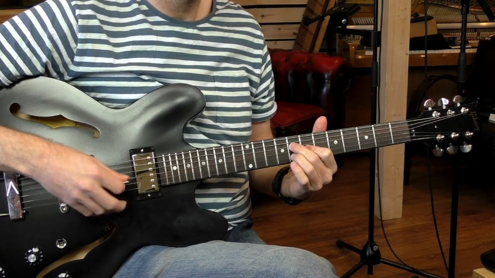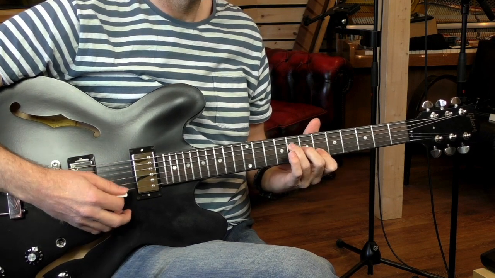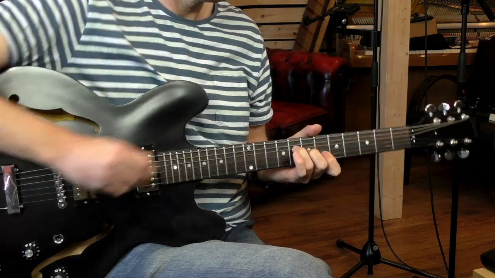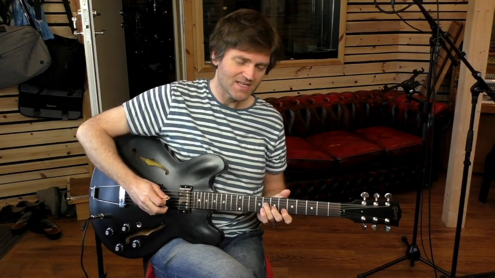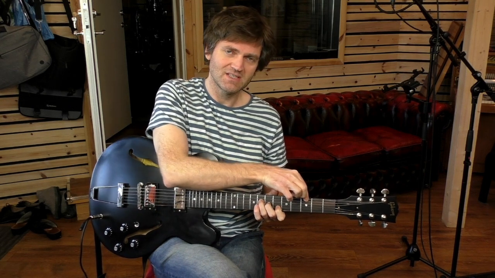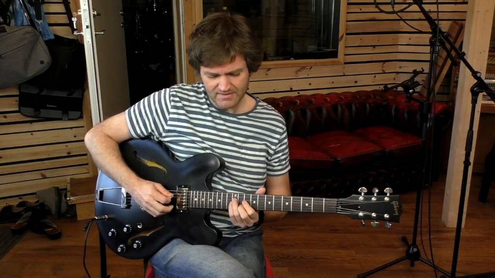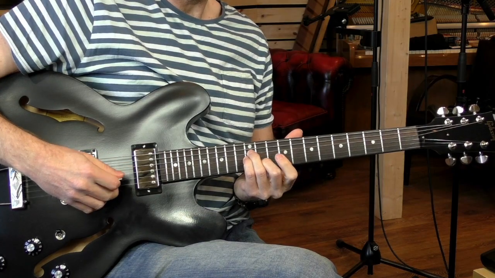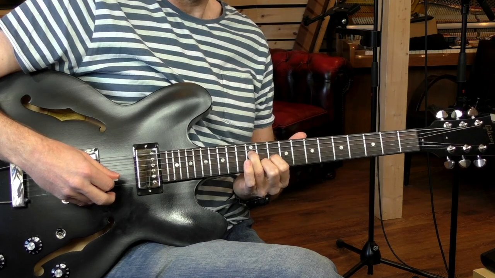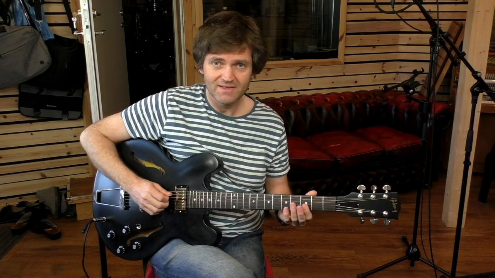Next one, we have the root on the top, move it down one whole step. Now it sounds like a B flat major chord, right? But if you have the D on the bottom, you hear it as a minor 7th. And the last one, the root is here, move it down a whole step. So we get these inversions.